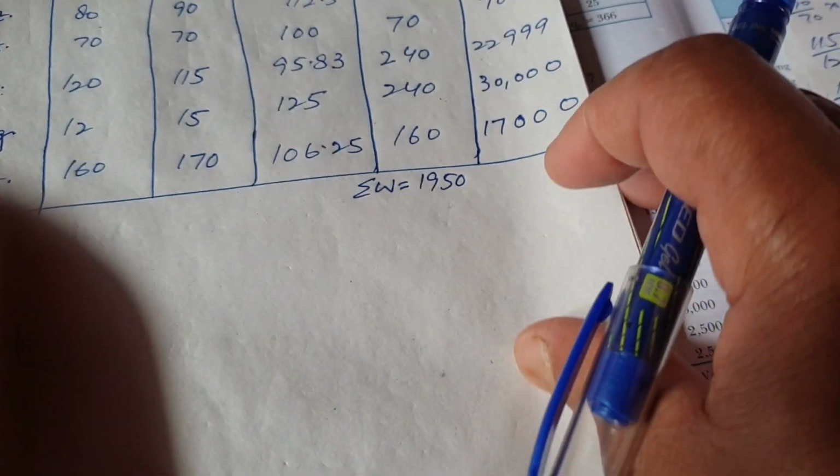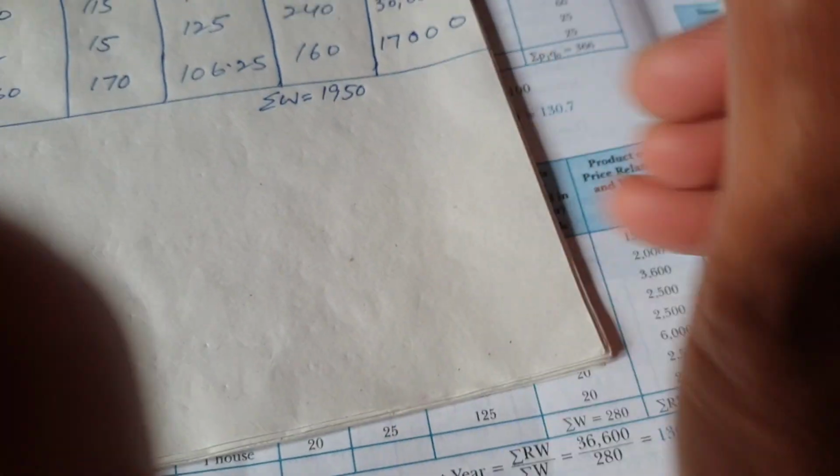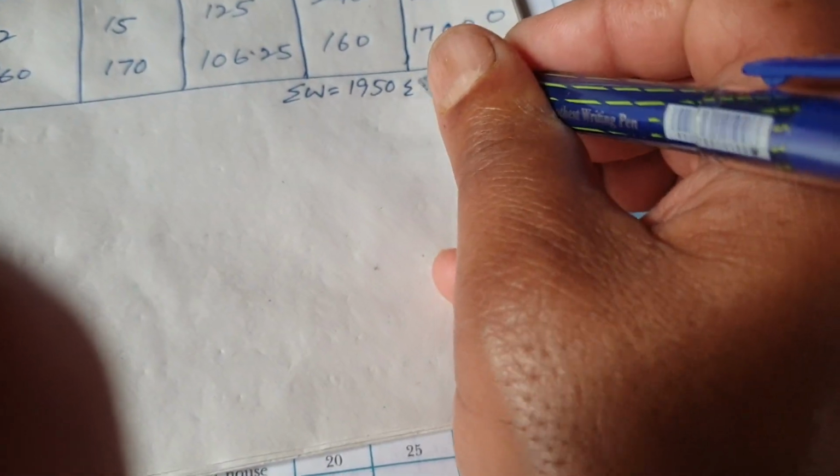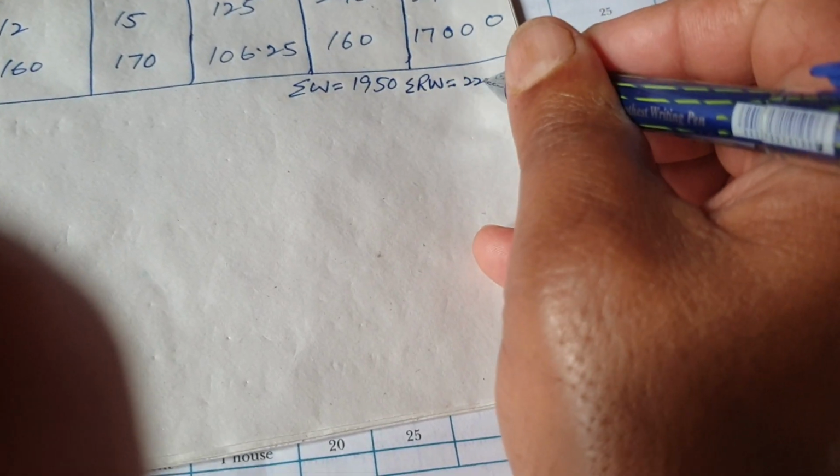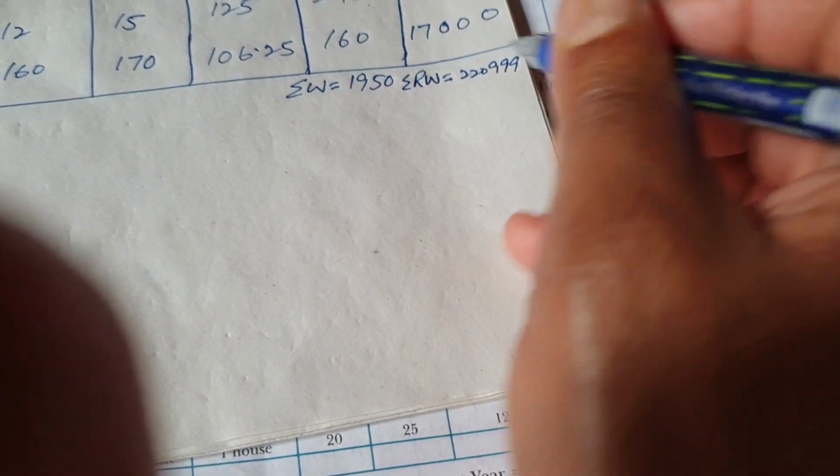After getting this RW, we take the summation, sigma RW, which is equal to 220,999.